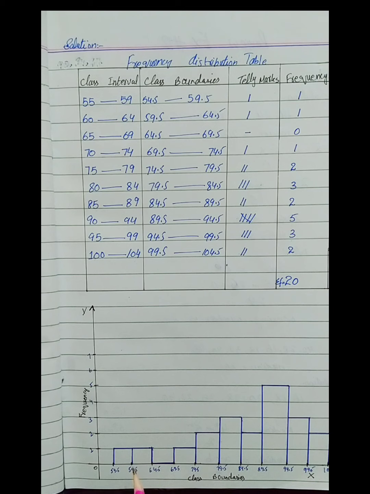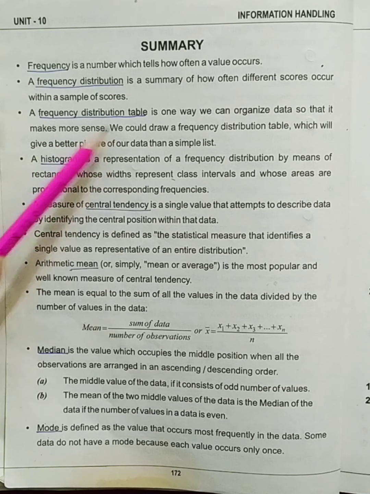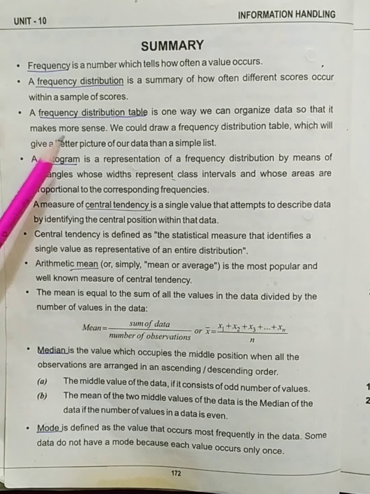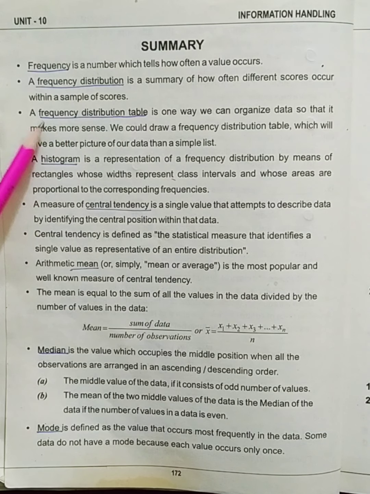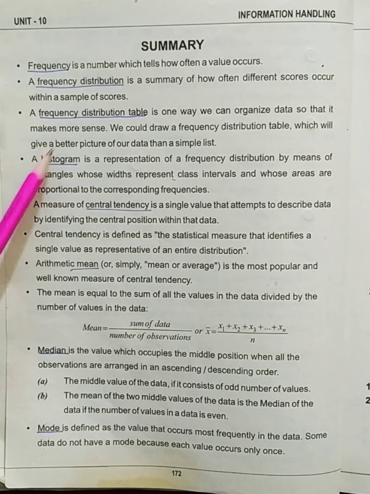This is our histogram. So in this chapter we study frequency distribution and the frequency distribution table. We make the frequency distribution table by using ungrouped data, and then the histogram by using the frequency distribution table.